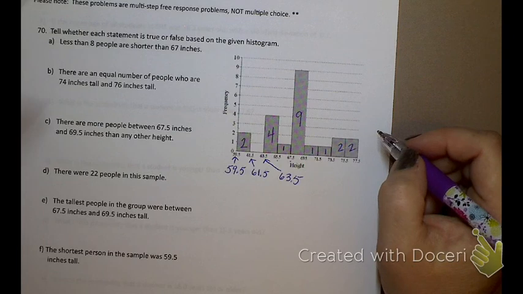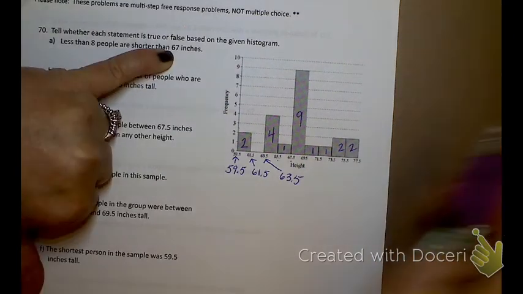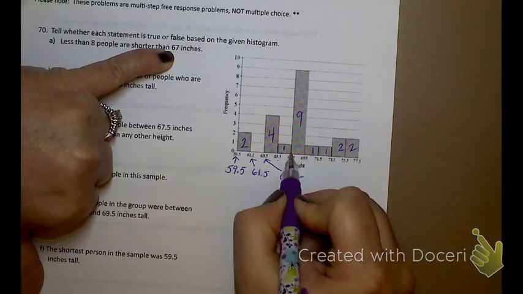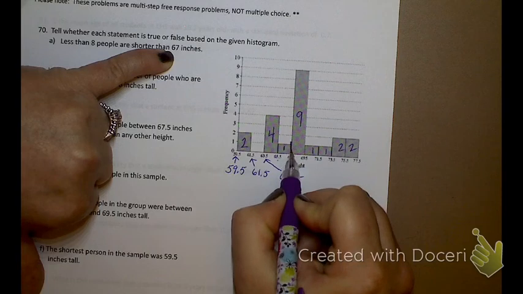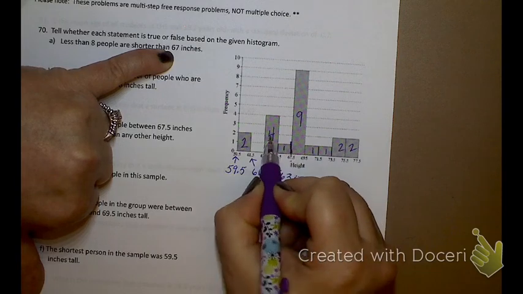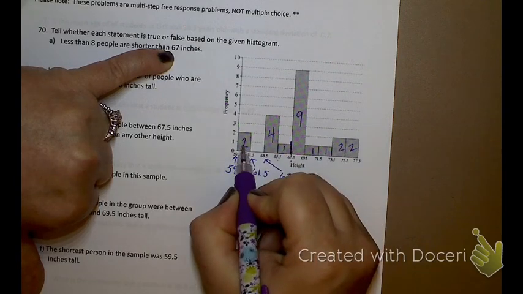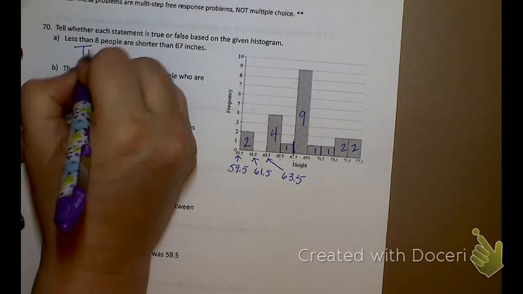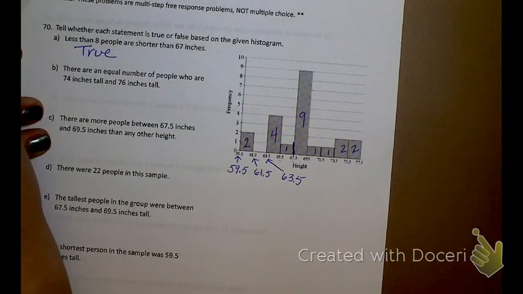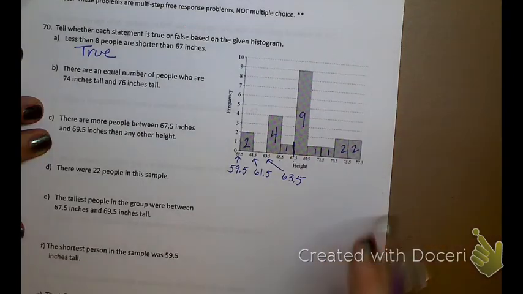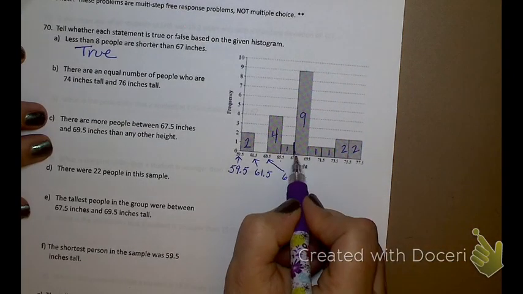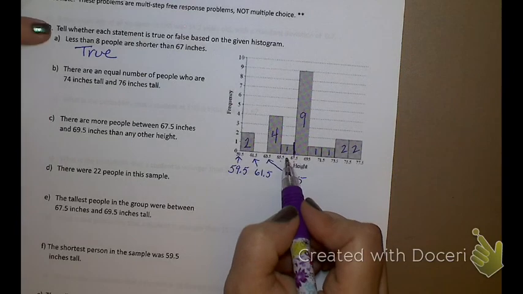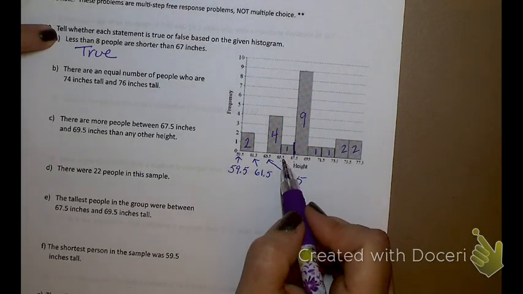All right, less than 8 people are shorter than 67 inches. Well, here's 67.5. So if I add up everybody to the left, 1 plus 4 is 5, plus 2 is 7. I could say that that is true. Because 7 people are shorter than 67.5, I can say that less than 8 people are shorter than 67.